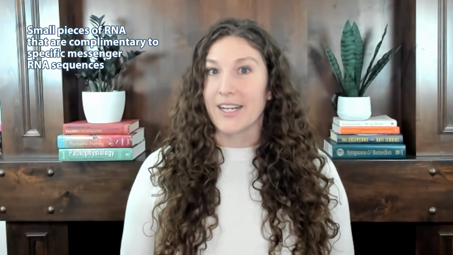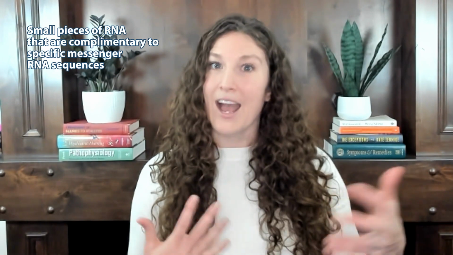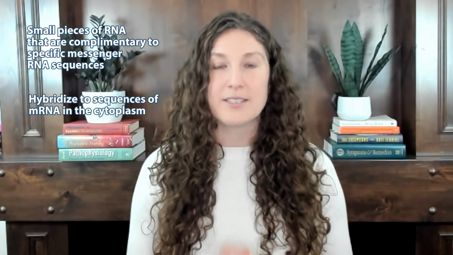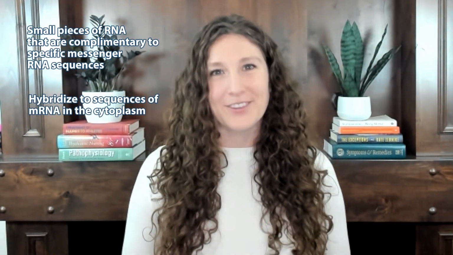Well, they are small pieces of RNA that are complementary to specific messenger RNA, mRNA sequences, and they hybridize, or kind of complementary bind, to the sequences of mRNA out in the cytoplasm. To understand the impact of that action, we'll need to go back to our central dogma of genetics.